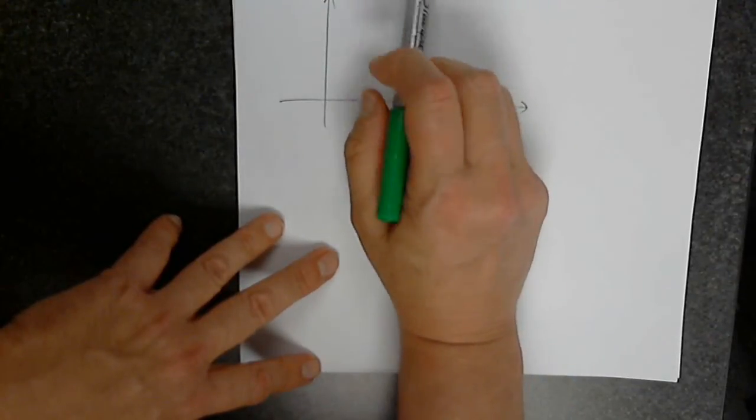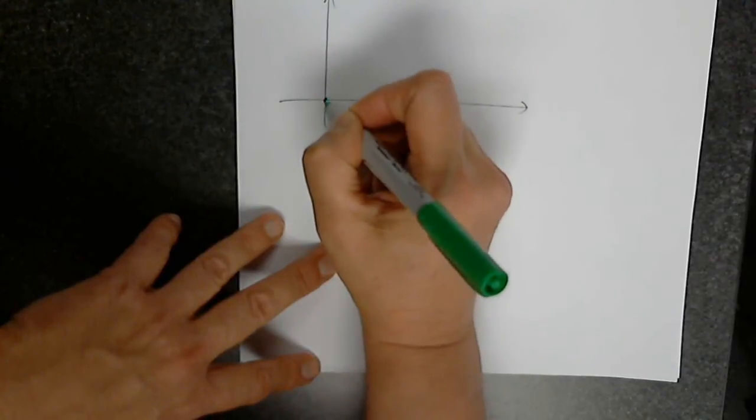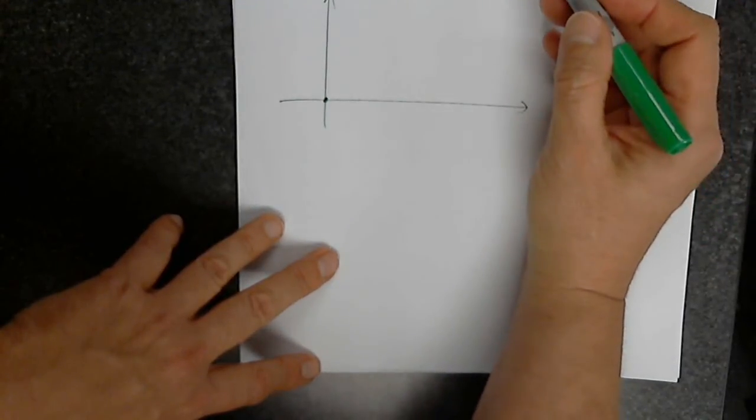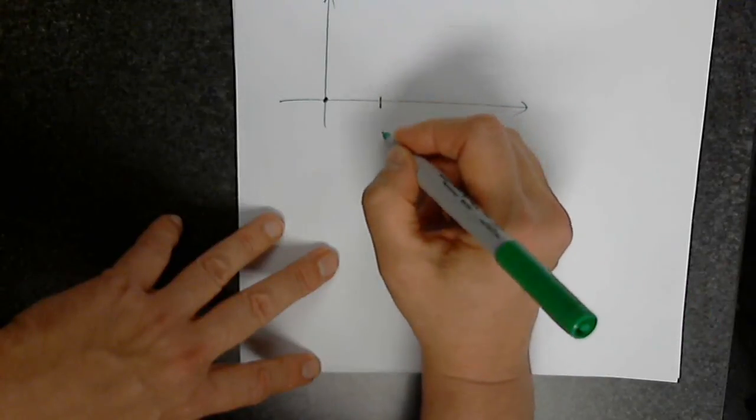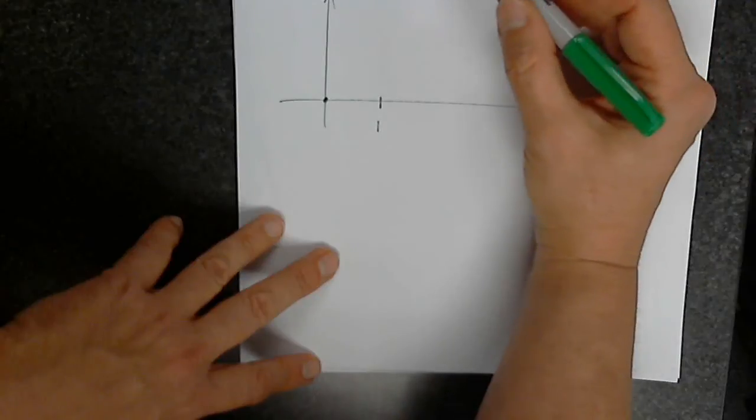If you want to graph this, when x is 0, sine of 0 is 0. And when x is 1, sine of pi over 2 is 1, times 2 is 2.